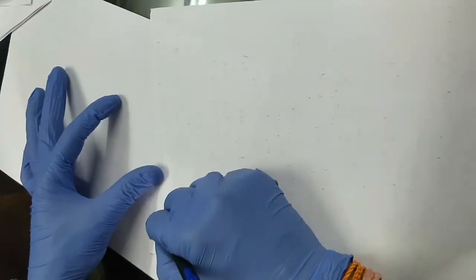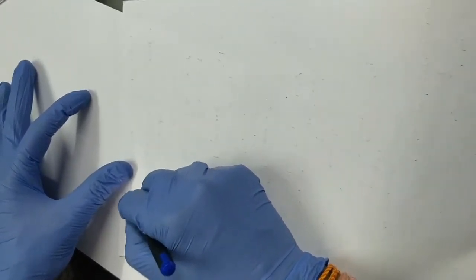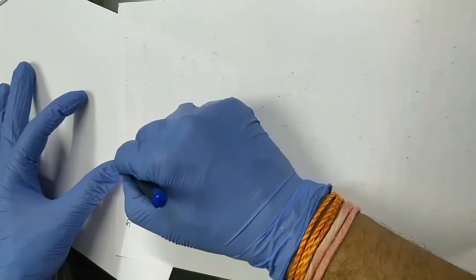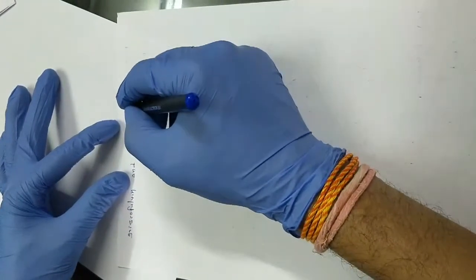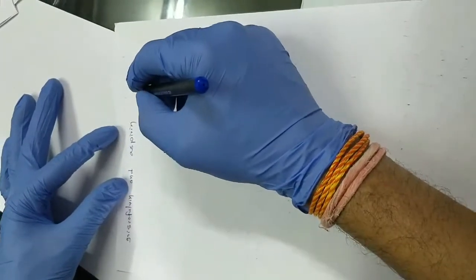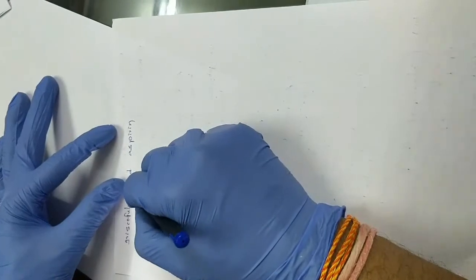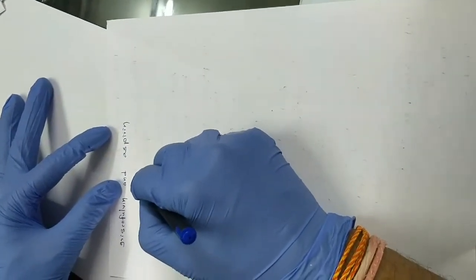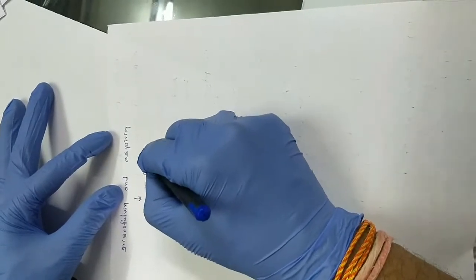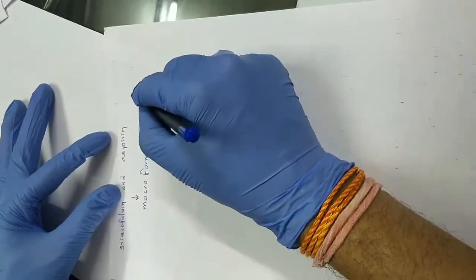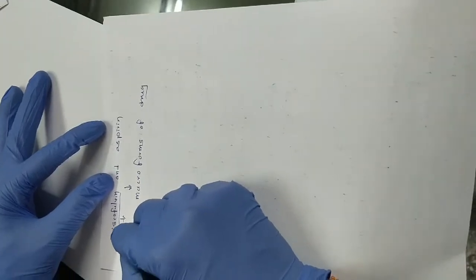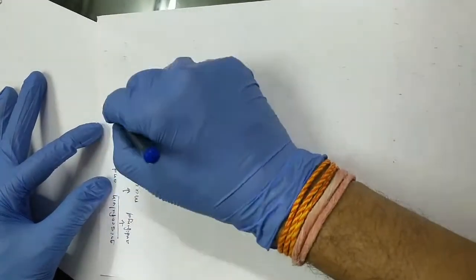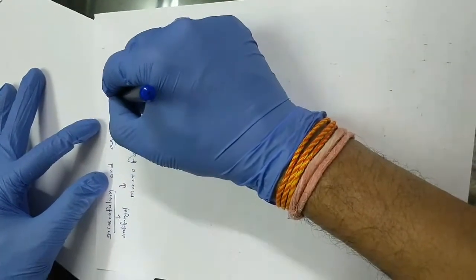Examples of the drug: Griseofulvin and aspirin are better absorbed than the micro form of the drug. Griseofulvin is in the antifungal category. Aspirin is an analgesic.